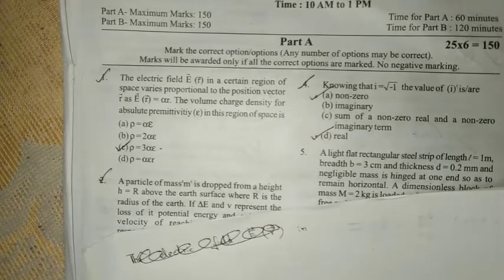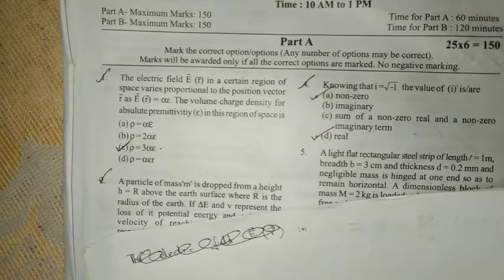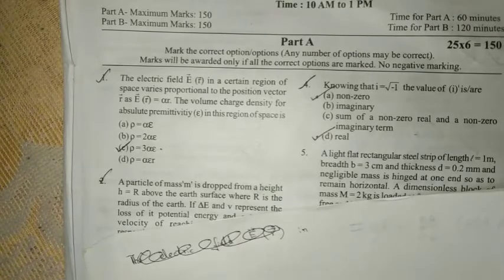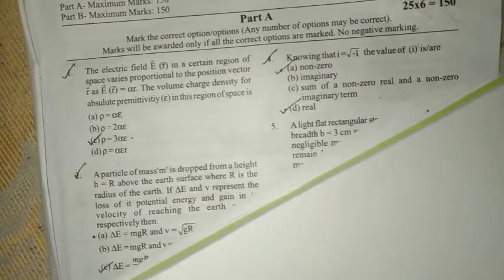The first question says that the electric field E in a certain region of space varies proportional to the position vector r, as E(r) equals alpha r. We need the volume charge density for absolute permittivity in this region of space, and four options are given. I think you people are able to solve this. So we need to find the volume charge density, right? I think the question is clear to you, so I'm going to solve this.